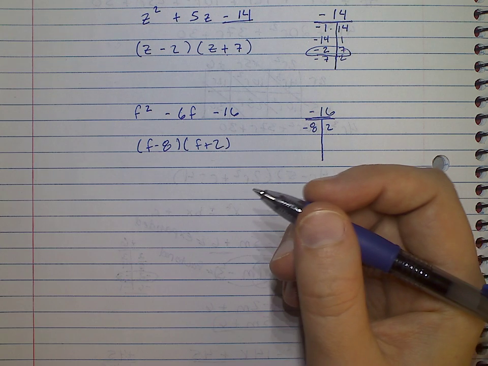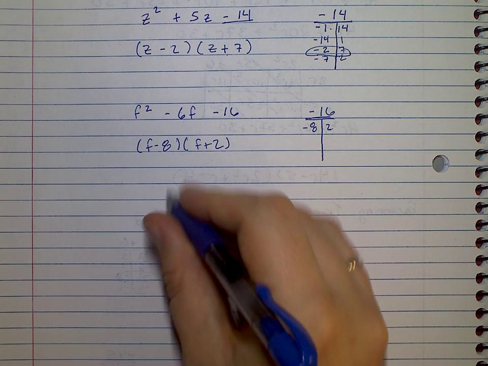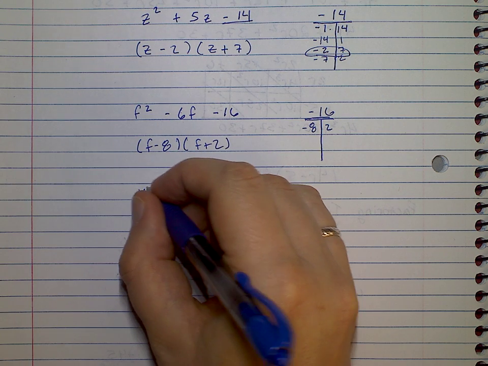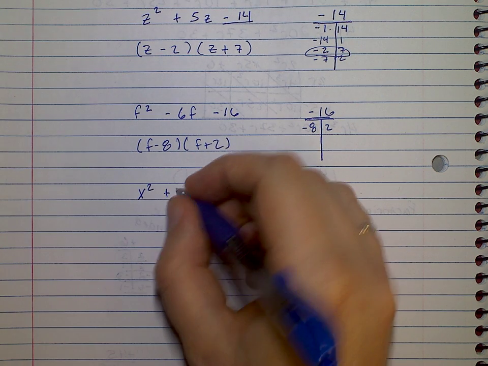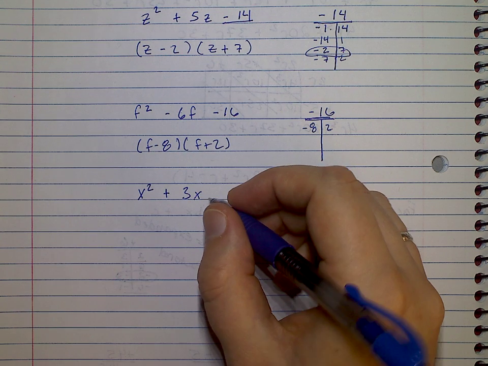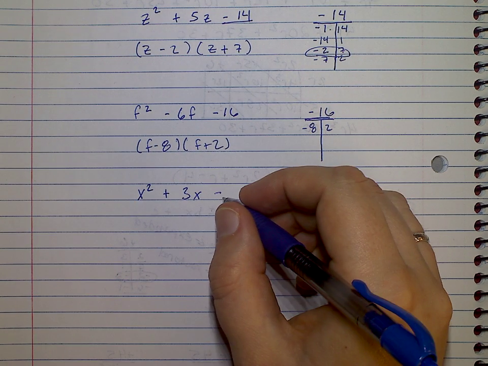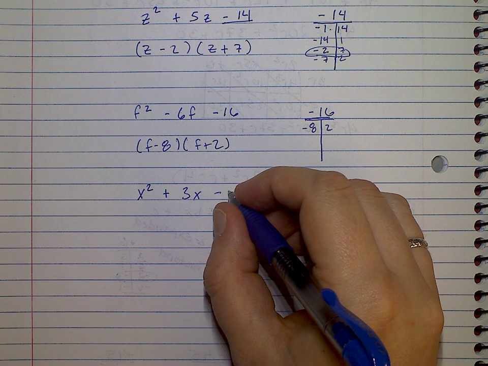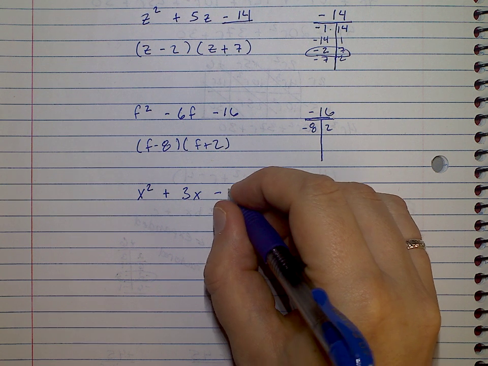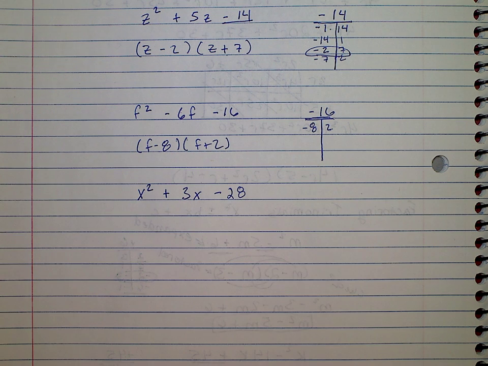So let's do... Tyler, what variable are you feeling this morning? X. Okay. It's standard. Good old standby. Let's do x squared plus 3x, and then we'll do minus 28. Okay. So raise your hand when you think you've got it, or raise your hand if you don't know what you're doing, and I'll come around and check.